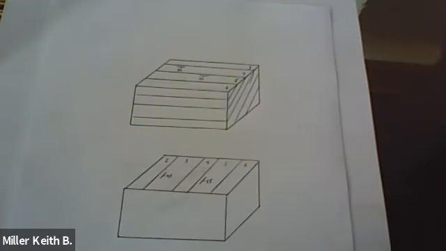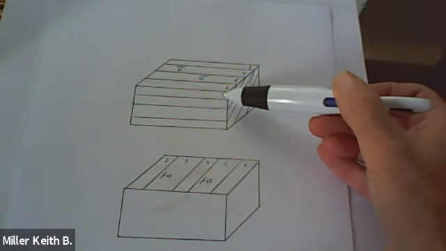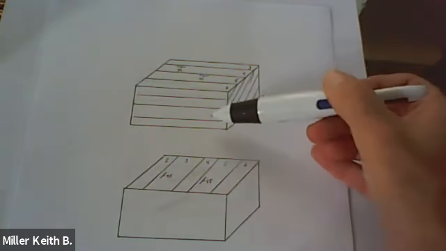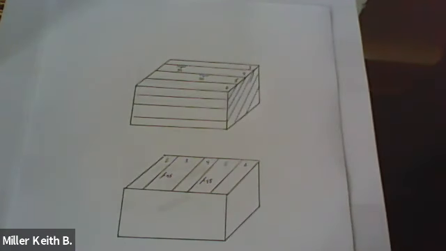So there is our block diagram. And again, you can see here is bed 6, 5, 4, and 3. So the older bed's the bottom, younger bed's the top.